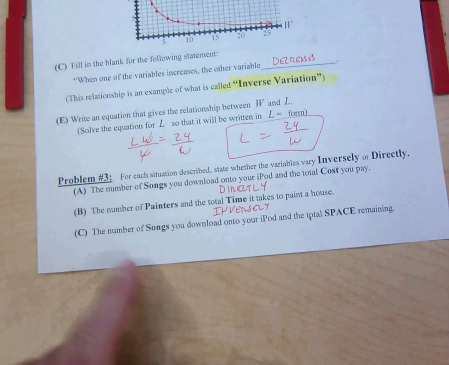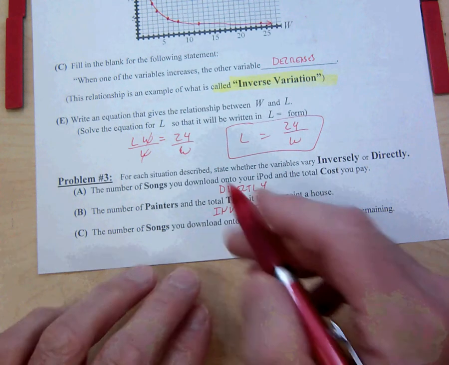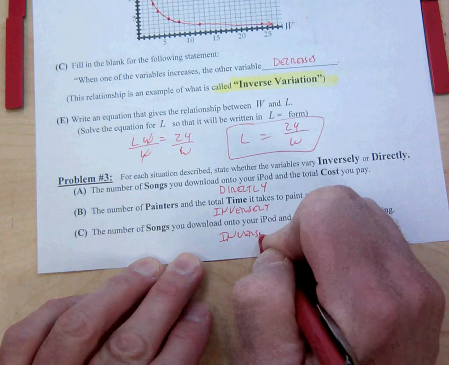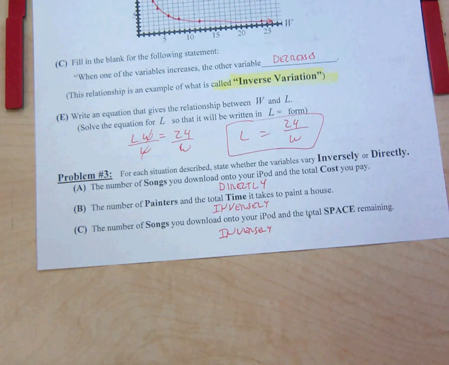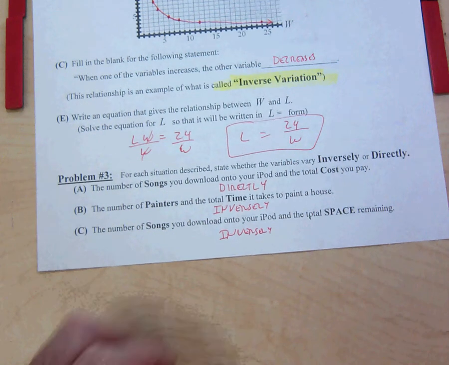Okay, and Shane, how about C? The number of songs you download on your iPod and the total space you need: inversely. Okay, inversely. Okay, good. Everybody agree? The more songs you download, the amount of remaining space you have goes down, and vice versa, doesn't it? Okay? All right, so those are the two things we're learning today, and we got a variety of examples to do in the notes.